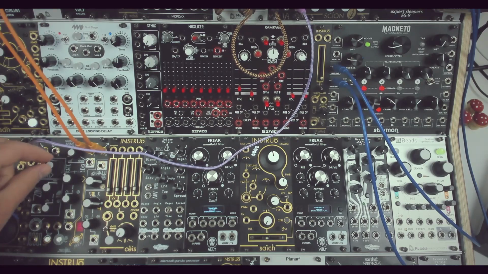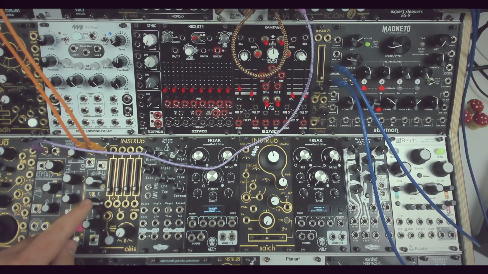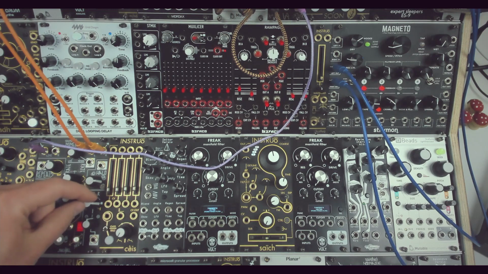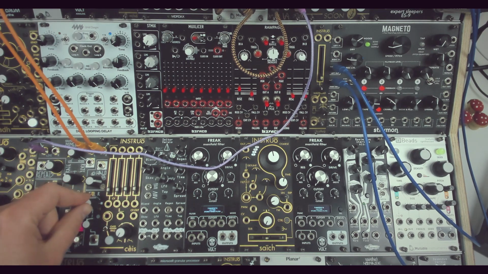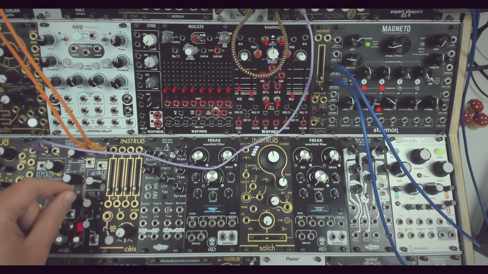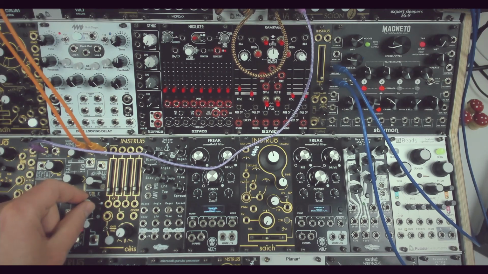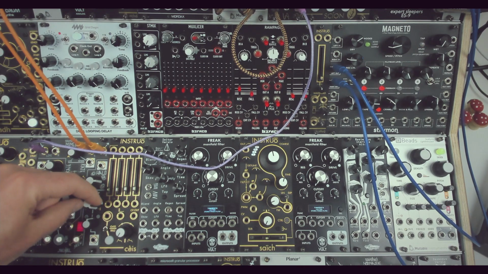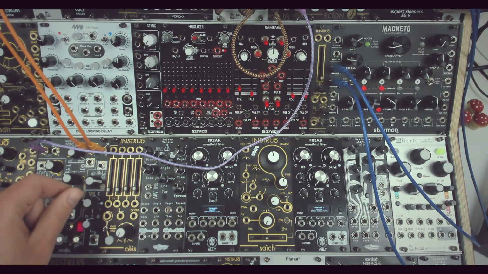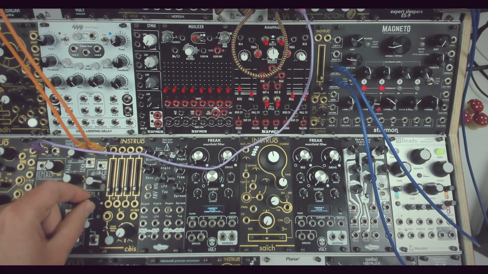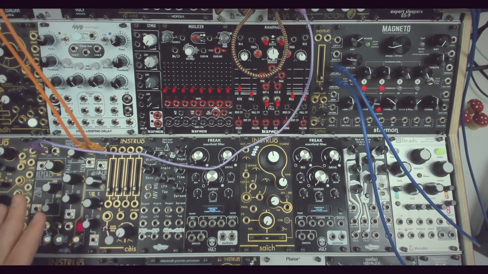And again, we can control the brightness of the sound with the color control, so we can make it darker or brighter. So already you can see and hear how different the Mimeophon and Magneto are, how much character they can add even to a simple sound.